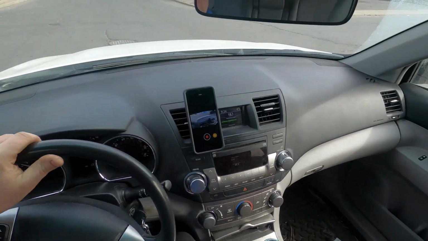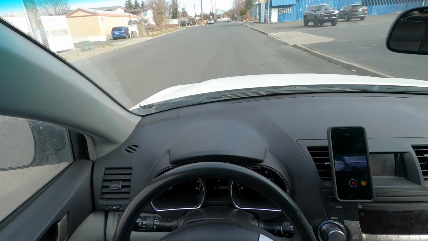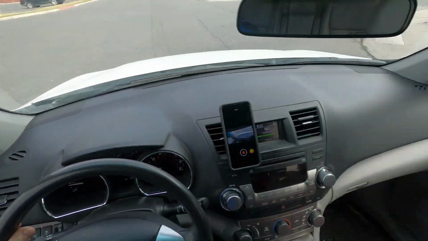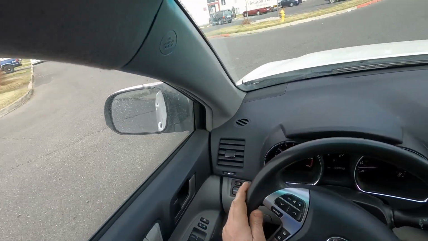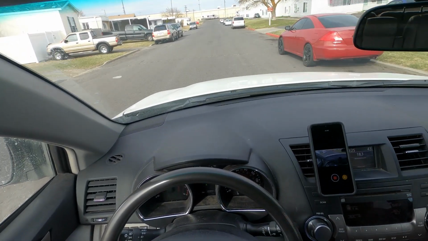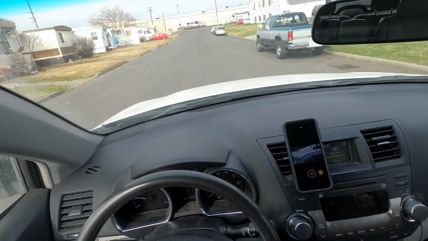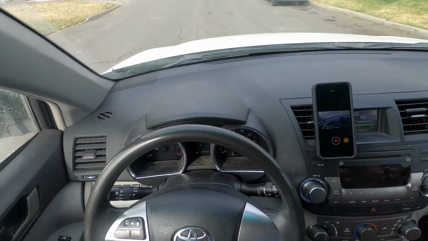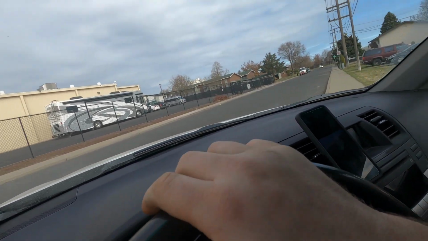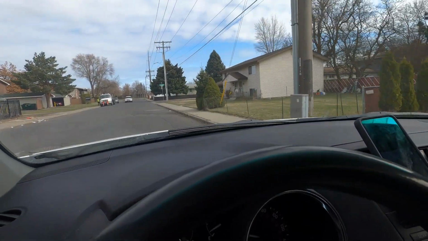There's the tow yard. Seems fine if you apply even pressure to the pedal. Seems fine. Let's try it again. Come on.